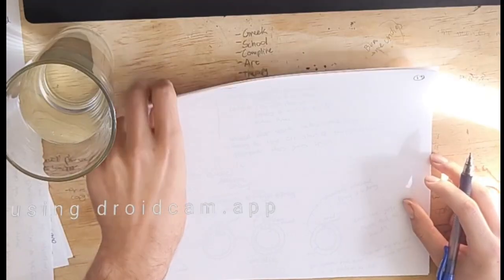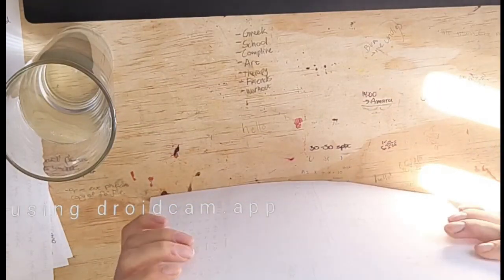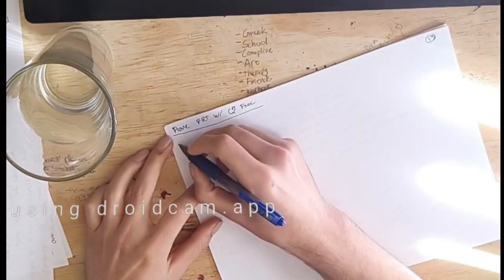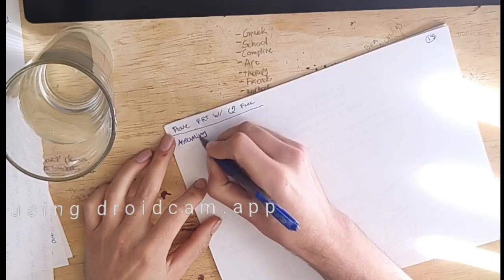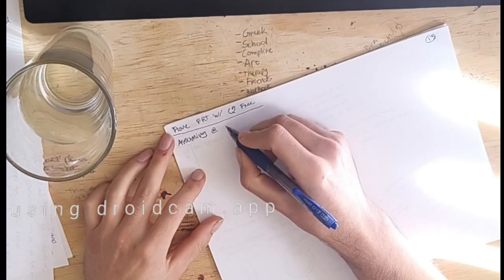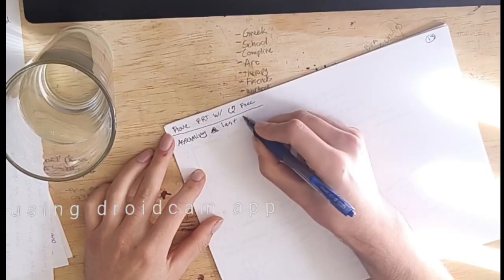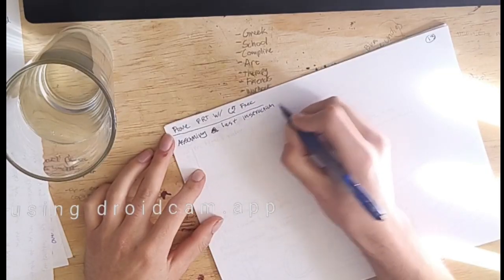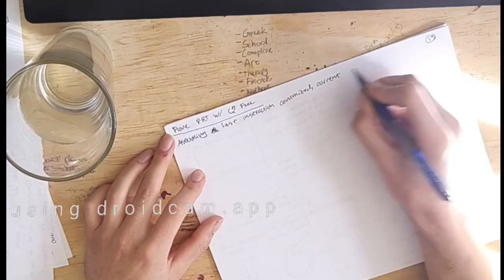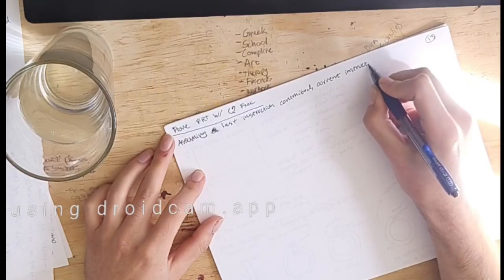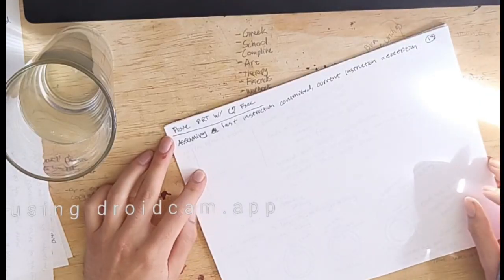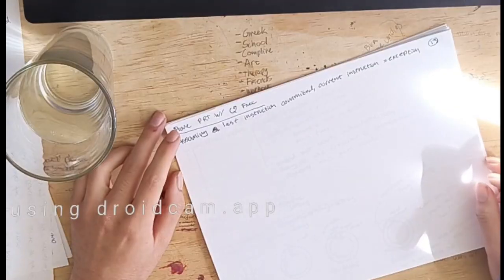We need to show that, okay, so we're assuming the last instruction committed, the current instruction an exception.